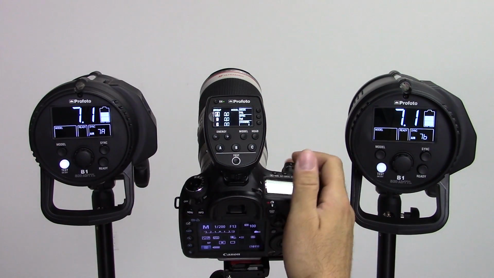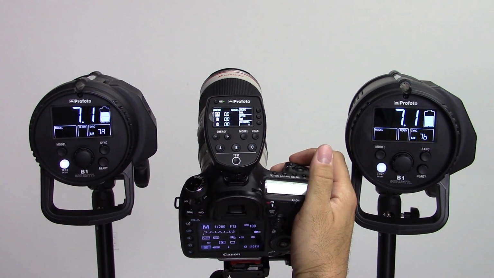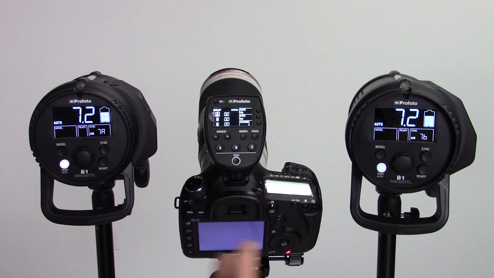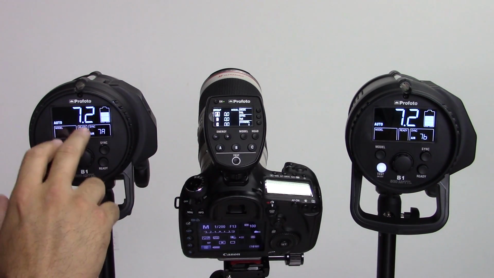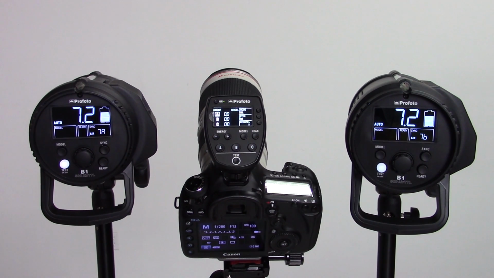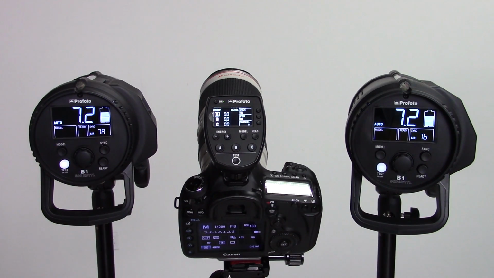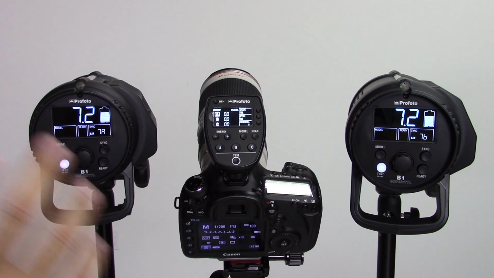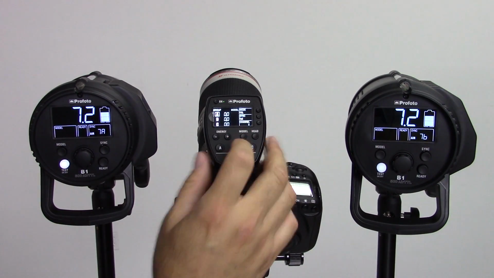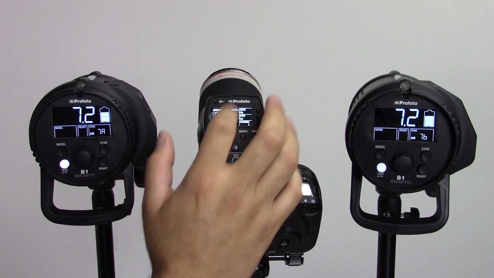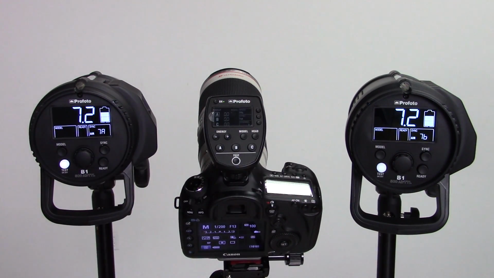If I go ahead and take a shot, I should get the same, which I do. I get 7.2 and I get 7.2. It's the same energy level. Basically what it's doing is figuring out what the proper exposure is, and it's splitting the difference between the two groups evenly. Now, the way I said that this works, it works in ratios, not flash exposure compensation.